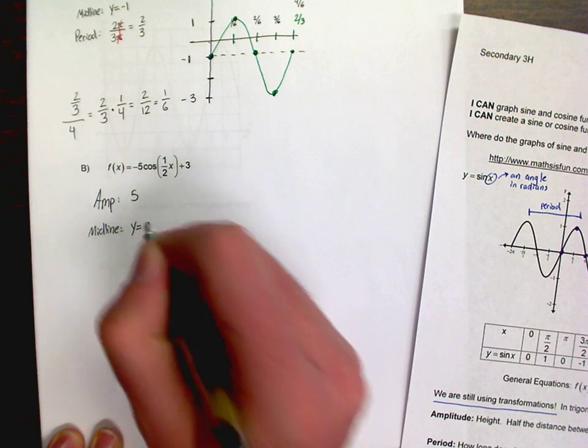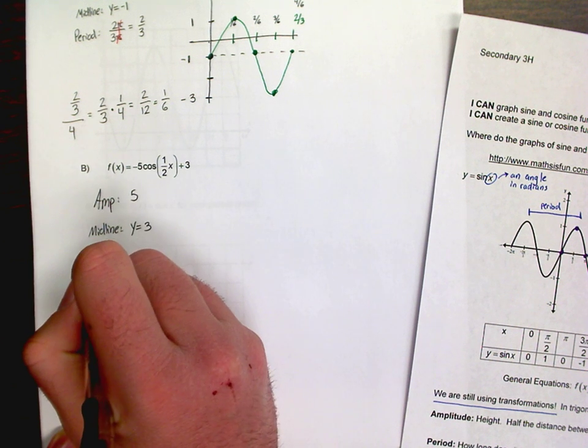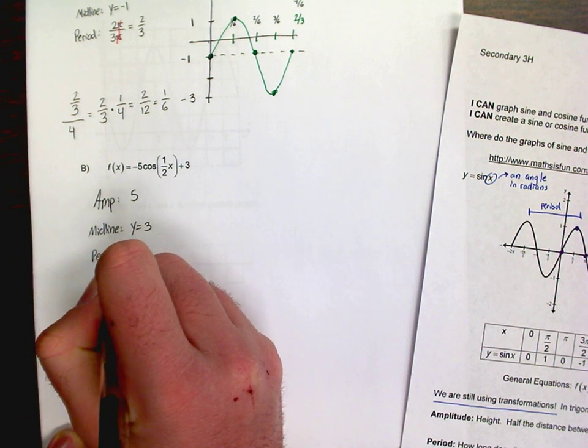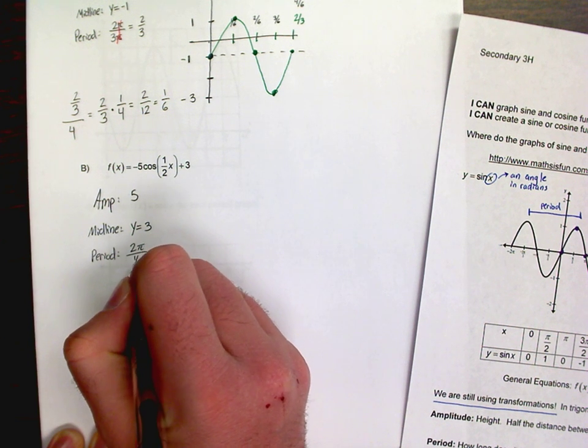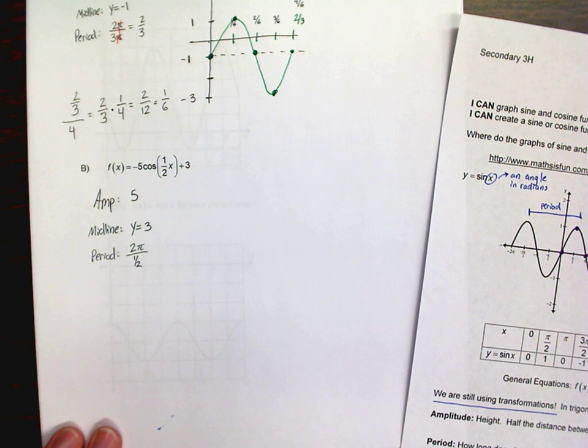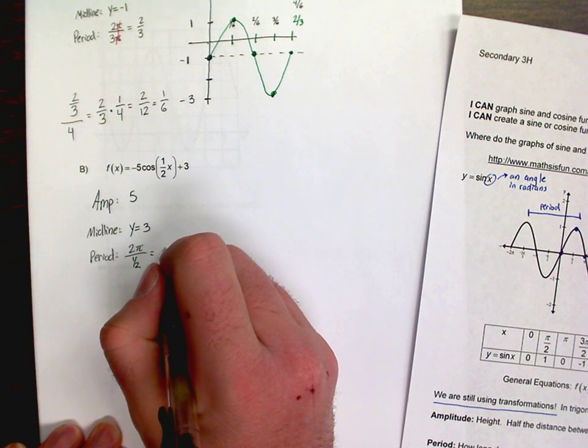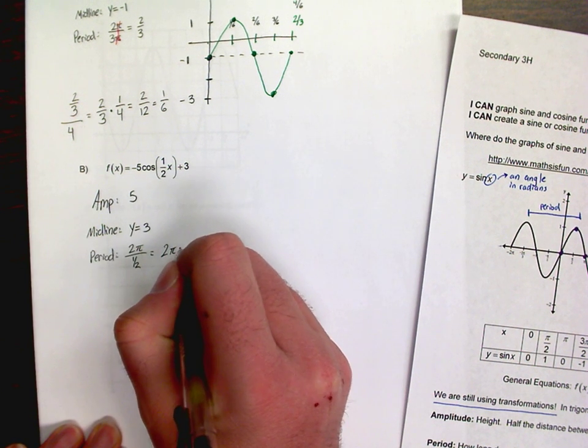Period is 2 pi divided by 1/2, that coefficient on the x. So that's the same thing as 2 pi times 2/1, which is 4 pi.